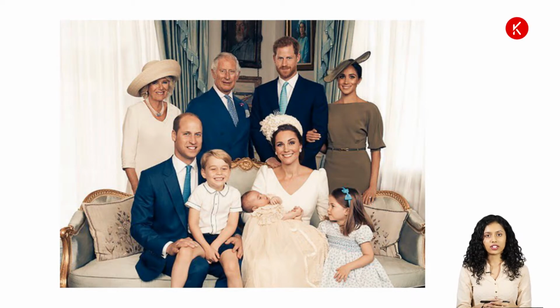Let's look at this picture. This is a picture of a very well-known family. Do you recognize these people? Let's take a moment. You must have seen them somewhere. Any guesses? This is a picture of the British royal family. With this picture, we are going to learn the different members of a family.